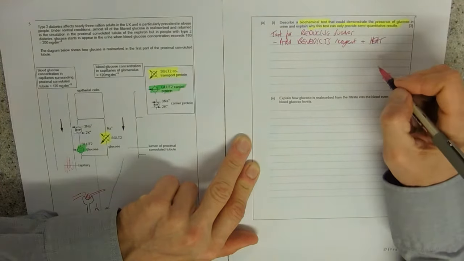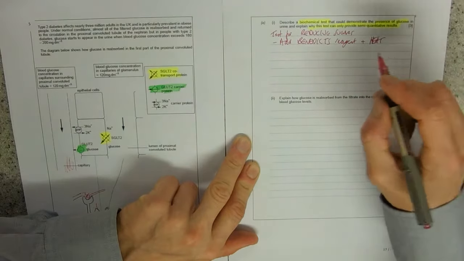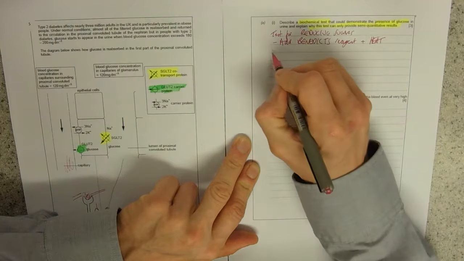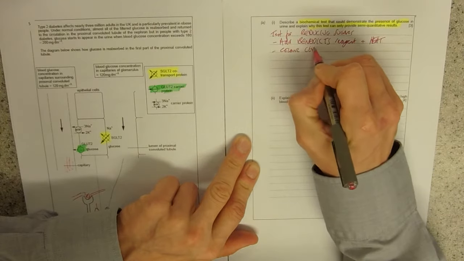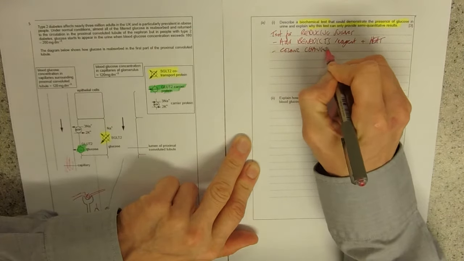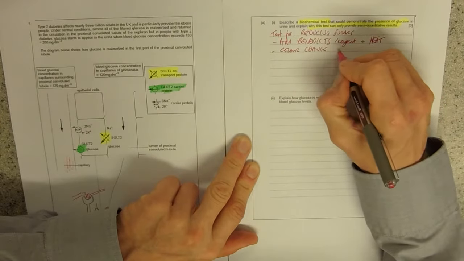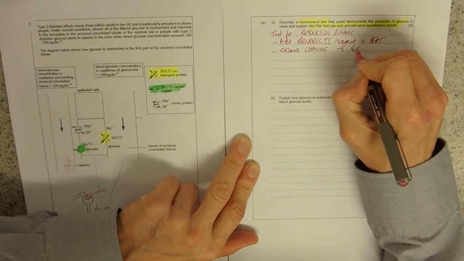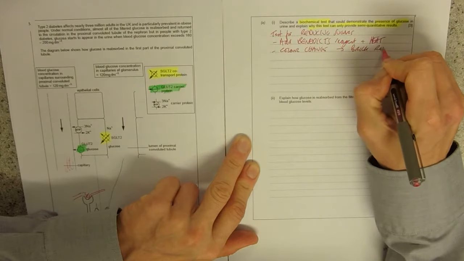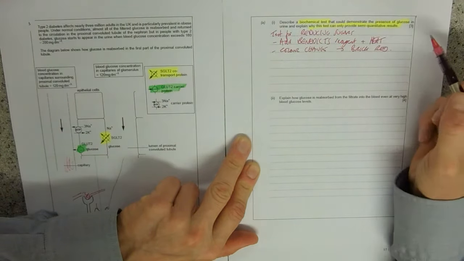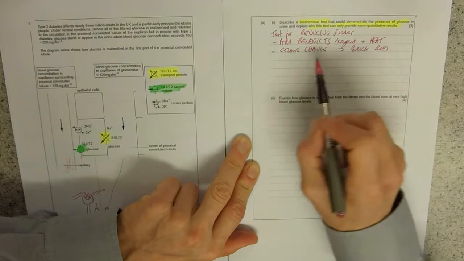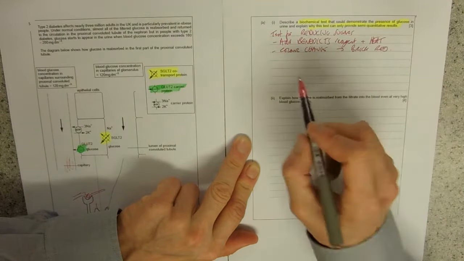So Benedict's reagent and heat, that's going to be the first mark. Then there's a colour change, and that goes to brick red. And so we've got 2 marks there: the name of the test with what you do, and then the colour change.